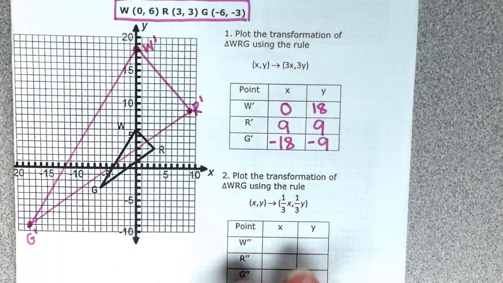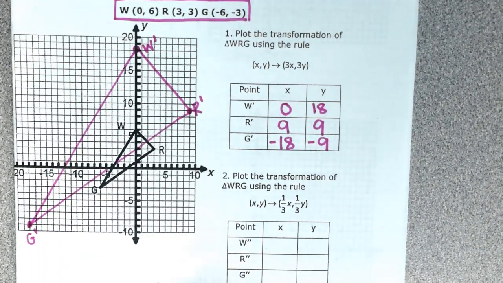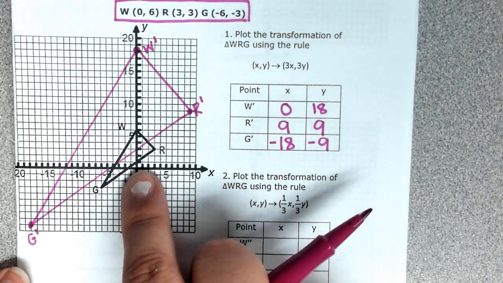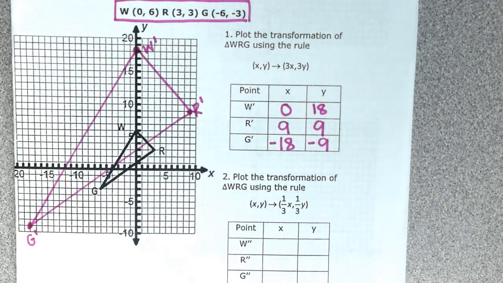And what did we just create? An enlargement. Do you agree it's the same shape as this one right here? It's just enlarged. So we created a similar triangle that's bigger.